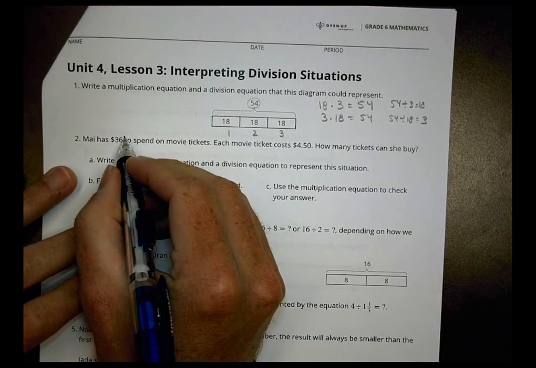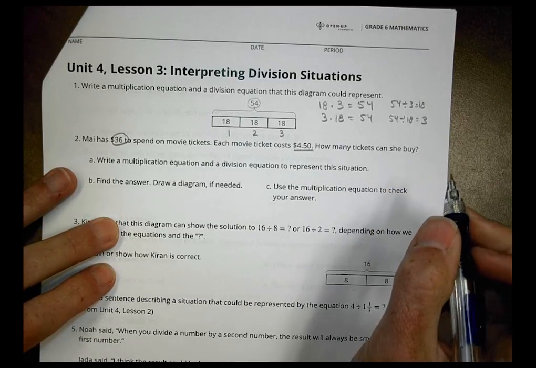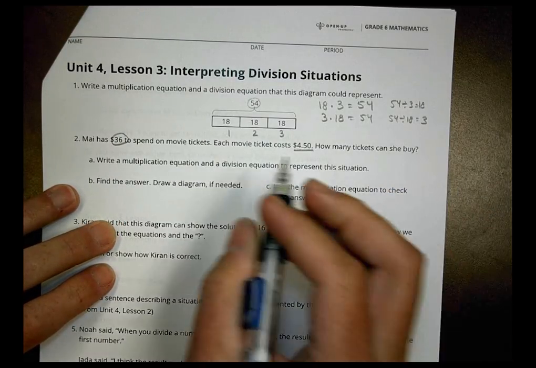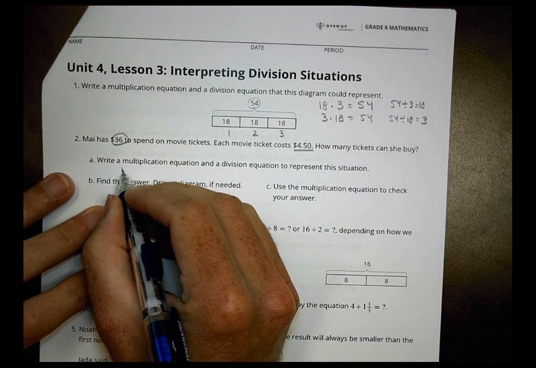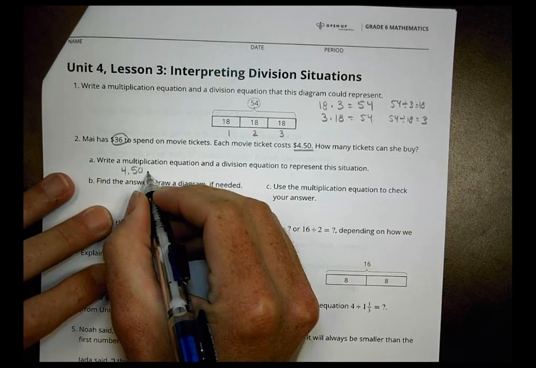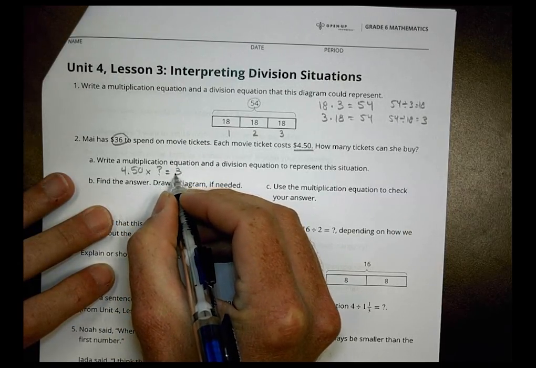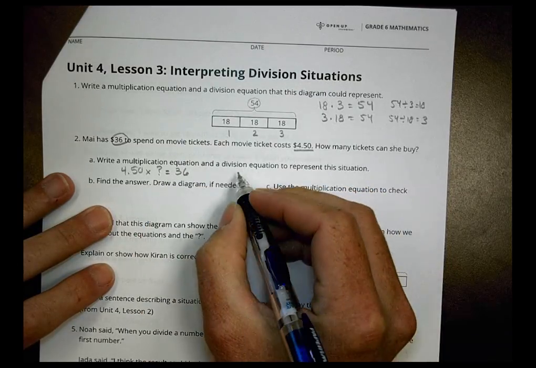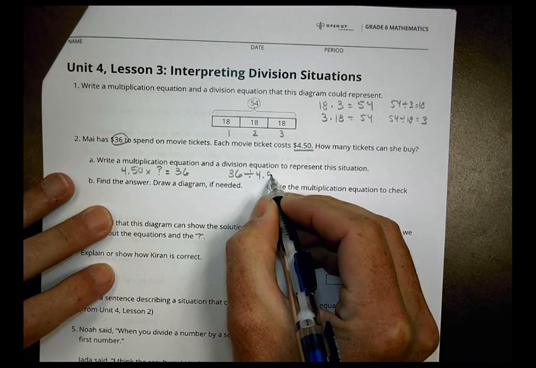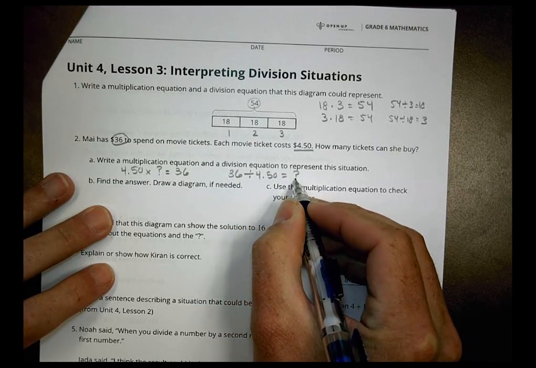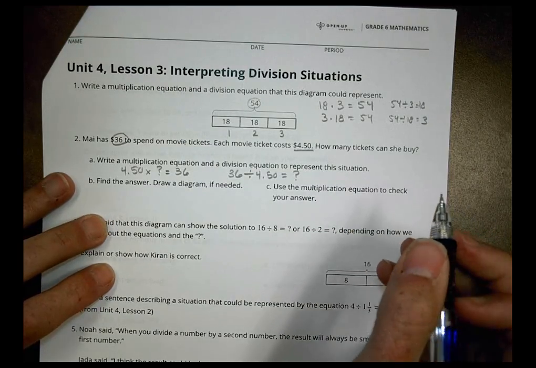Number 2, May has $36 to spend on movie tickets. Each ticket costs $4.50. How many tickets can she buy? Write a multiplication and division equation. So she knows that the ticket costs $4.50, and she wants to know how many tickets she can buy, and she will have a total of $36 spent. Or we can think about it like this. It's $36 divided by the price of each ticket that will tell her how many tickets she might be able to purchase. Either one works. They both will get you the same answer.